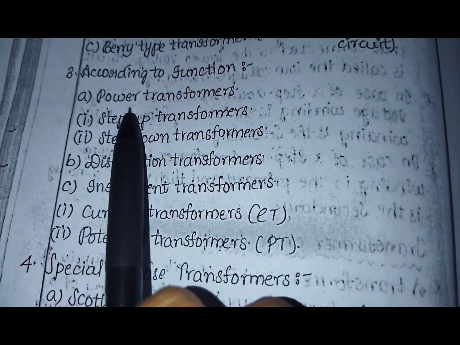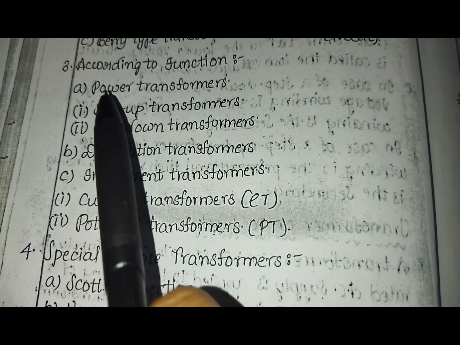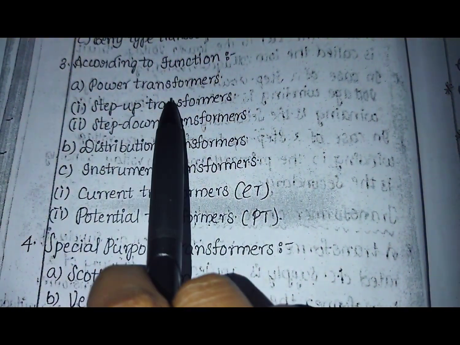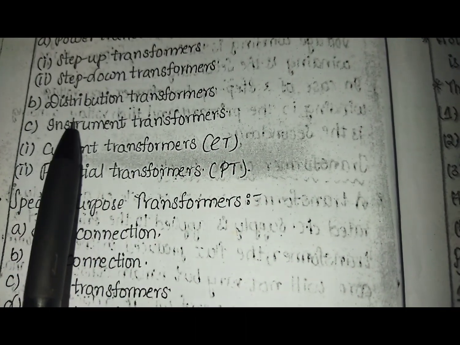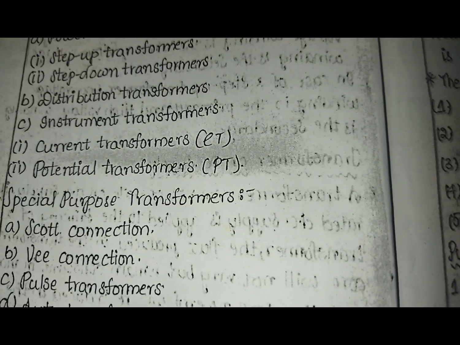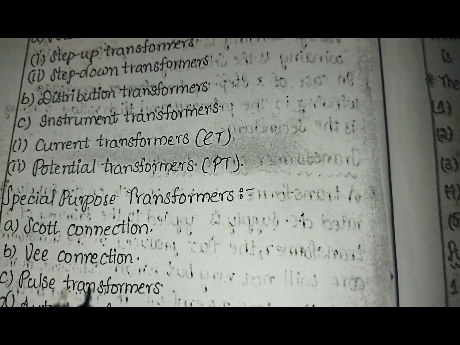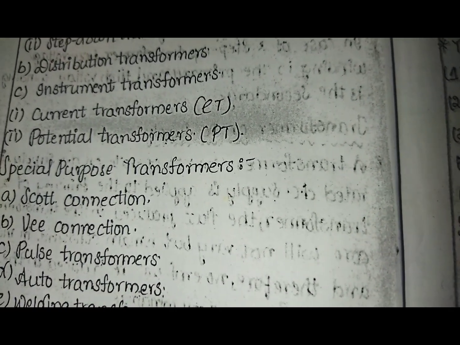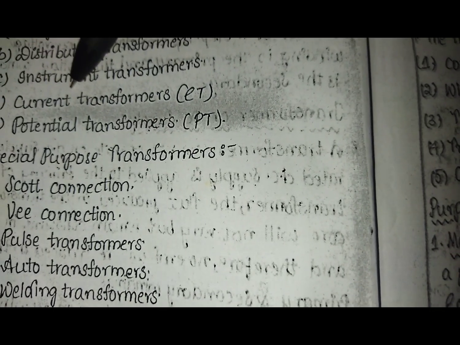According to function, there are two classifications: power transformer and distribution transformer. For power transformer, we use step up and step down transformer. Distribution transformer and instrument transformer. Distribution transformer is with a single one, it will be distributed for all. Instrument transformer is of two kinds: current transformer and potential transformer.